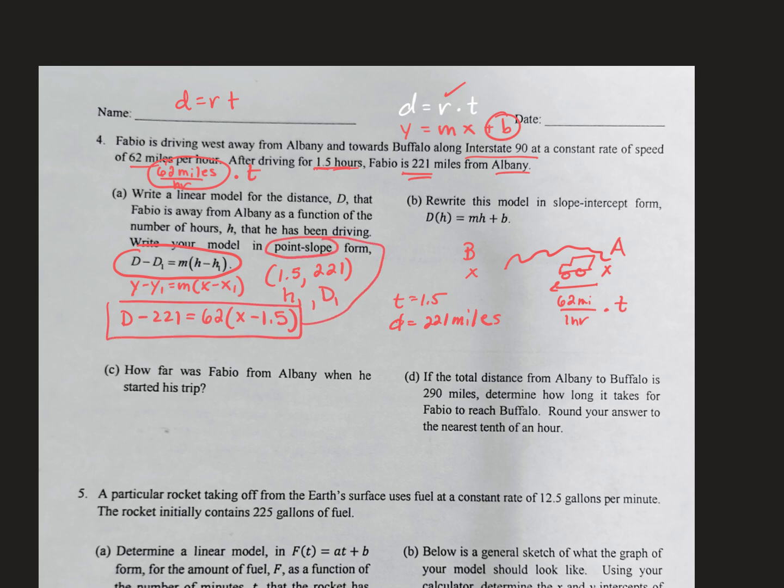Now in part B, they ask you to rewrite this model. By the way, this should not be an X, that should be an H right there. Just notice that. So it fits the model that they wanted us to have. It's really just this equation. All right, now we've got to put this in slope intercept form.